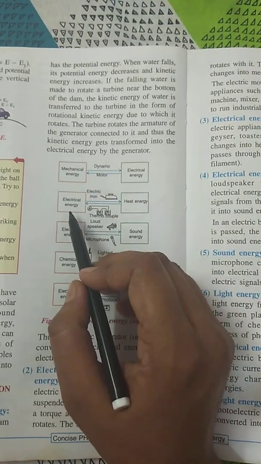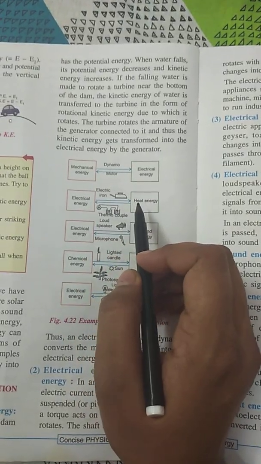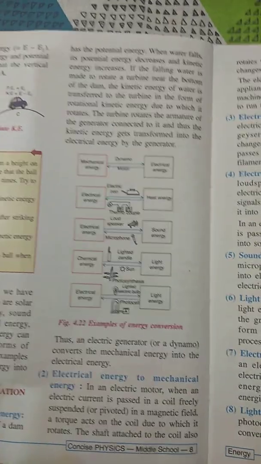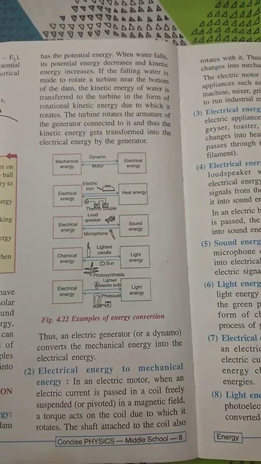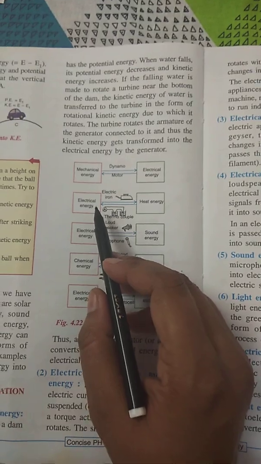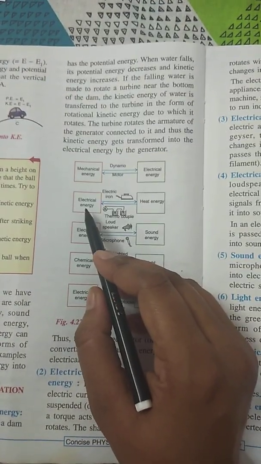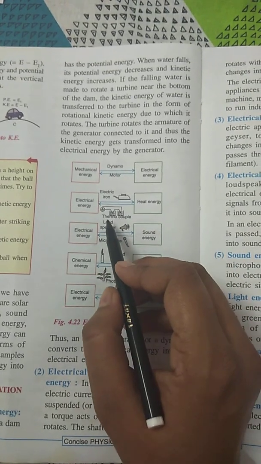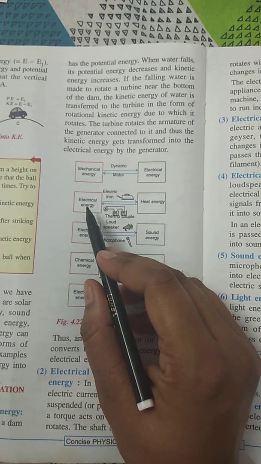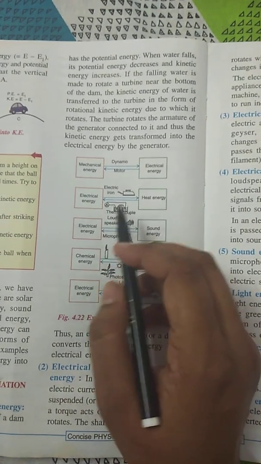Now electrical energy will be changed into heat energy, and we have different examples of this. When you study the examples, it will be more clear to you. An example of mechanical to electrical energy is the dynamo. Examples of electric energy to heat energy are the electric iron, thermocouple, and also the geyser, in which water is heated.